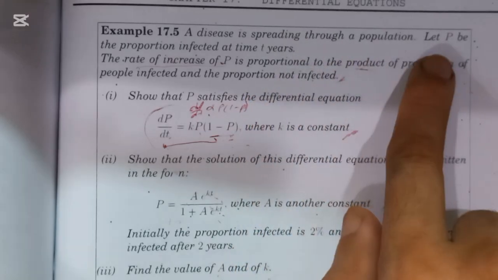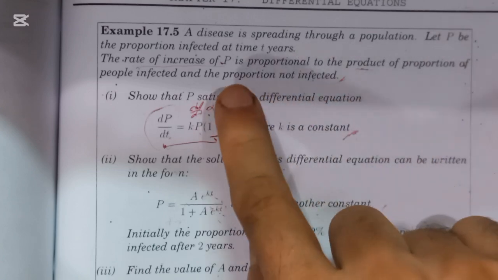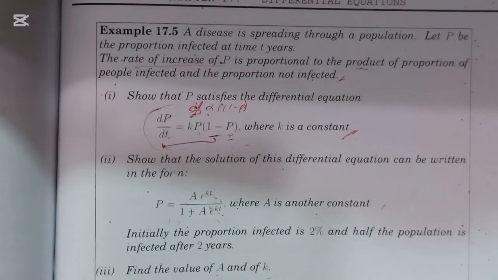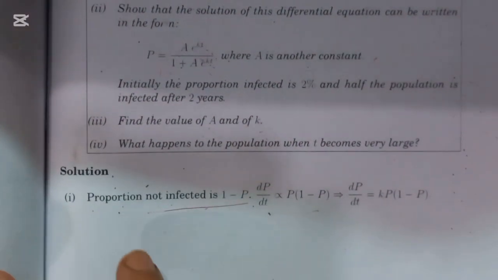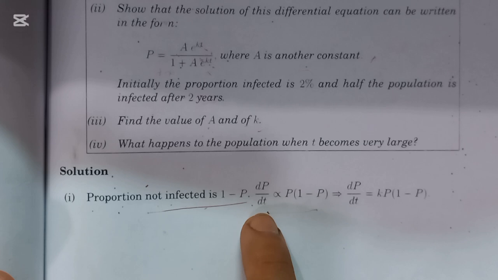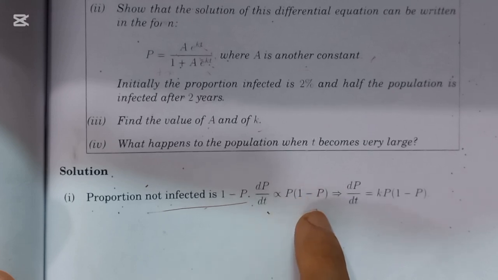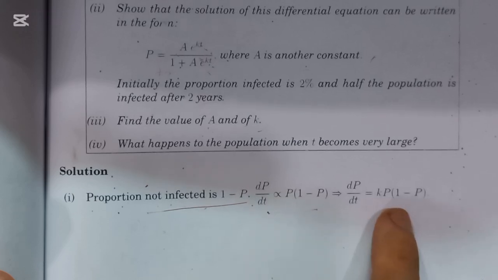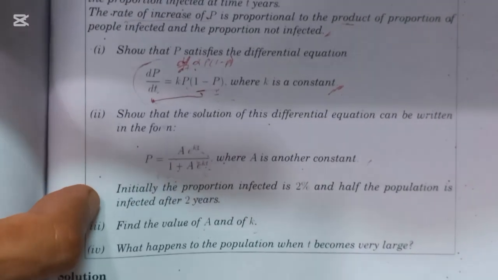So dP over dt, the sign of proportion will be placed, and on the right hand side will be P into 1 minus P. So look now, dP over dt is proportional to P into 1 minus P. So now you will convert this proportionality sign into equality and put a constant k on the right hand side value. So look at the question again.